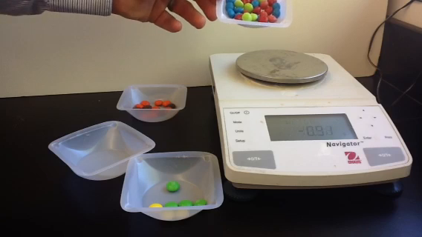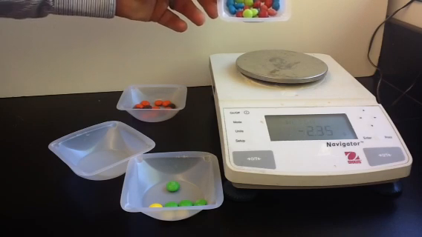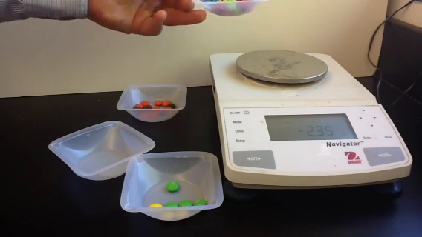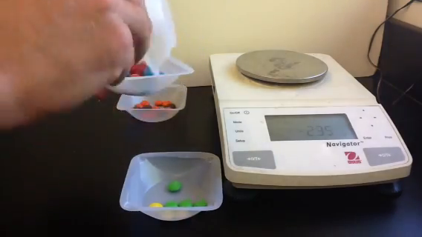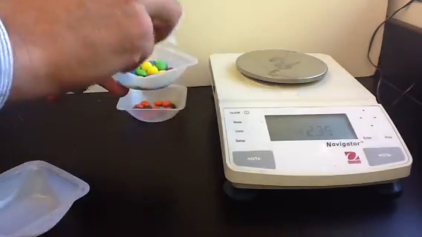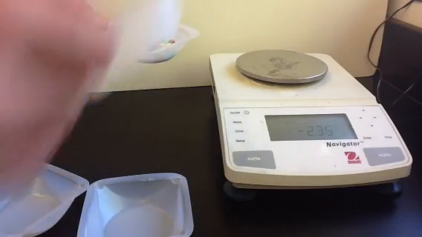The Skittles were the biggest part of the mixture. They had the highest abundance because there were a lot of Skittles in our mixture. And so the one with the highest abundance is going to contribute most to the average atomic mass.